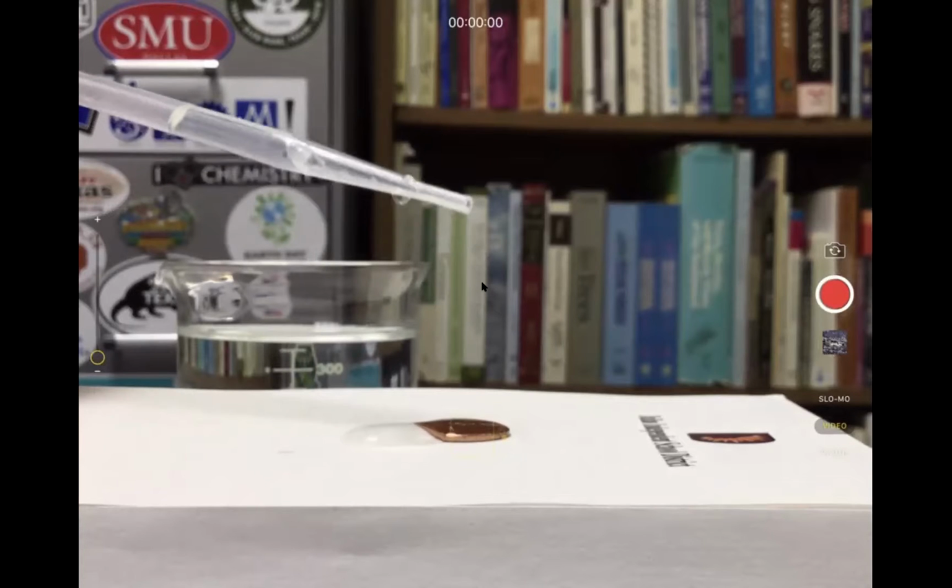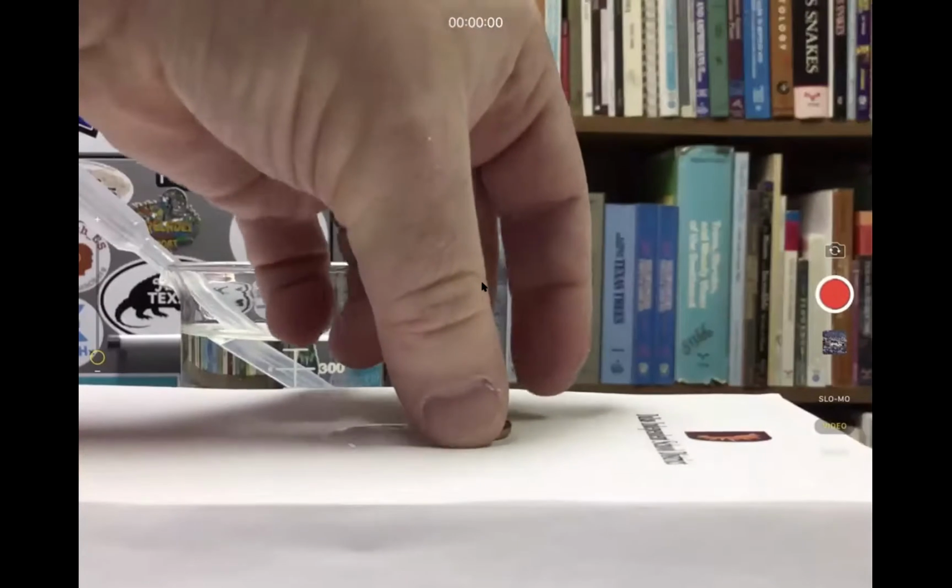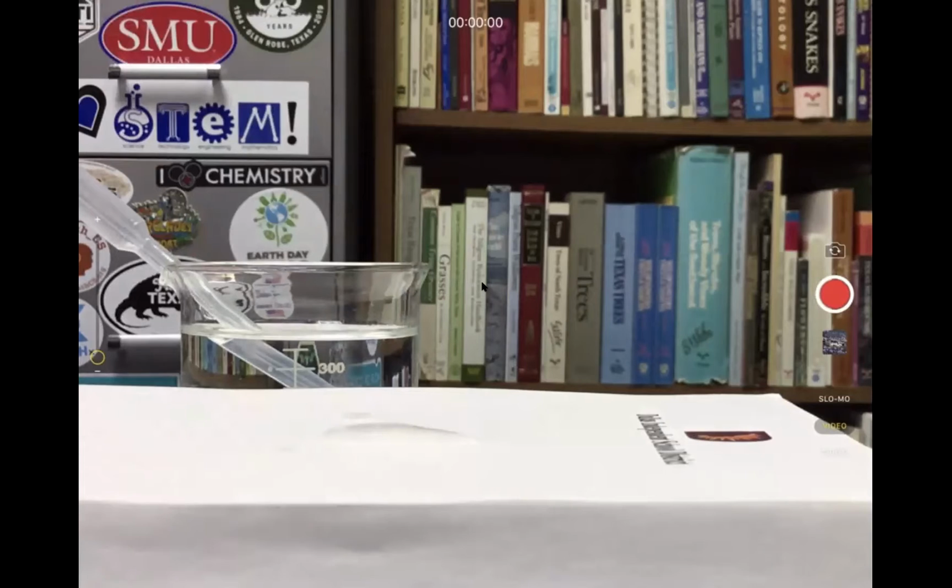Oh, and there it just finally leaked off. So 21 is what fit because the 22nd one fell off. So let me take that penny off and record in my notebook that it was 21 drops.